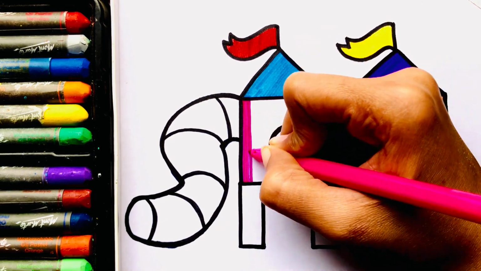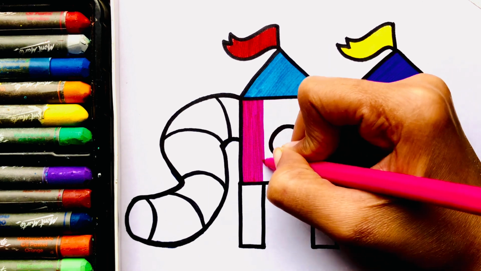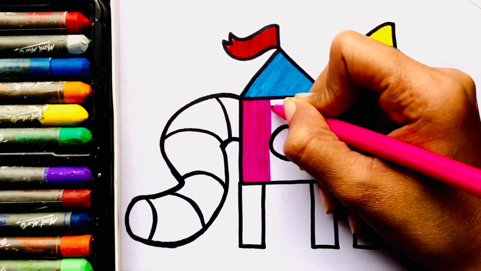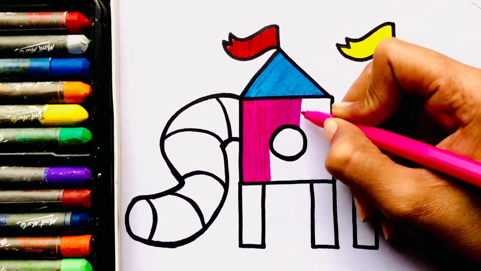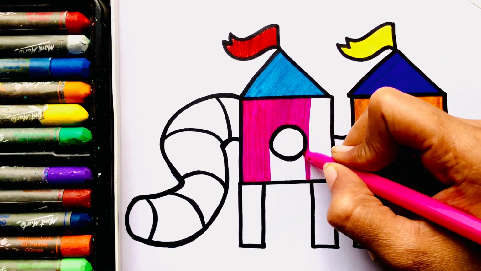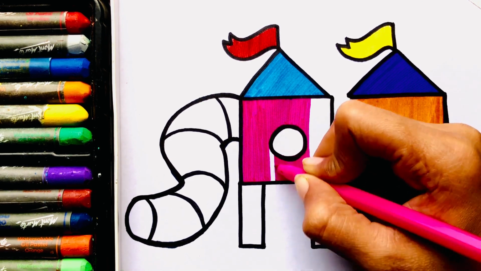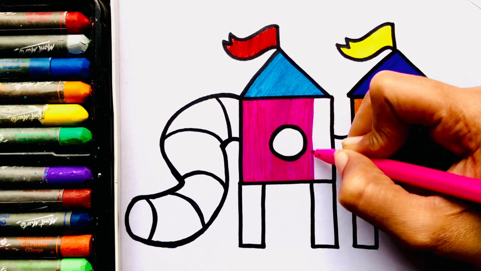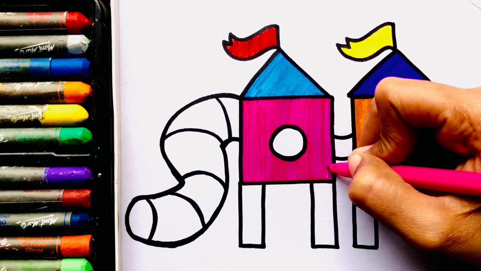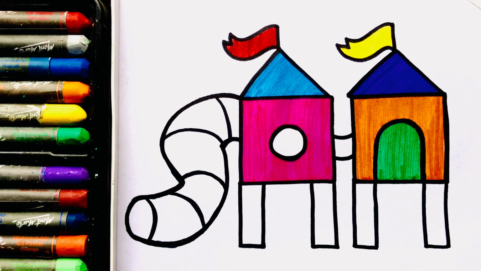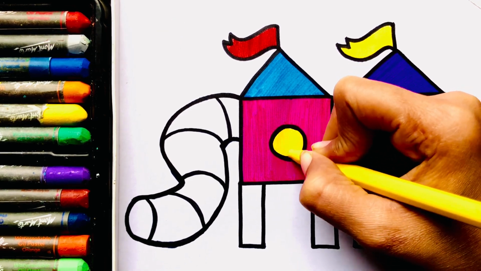This is a pink color. Which color, kids? This is a pink color. Again, repeat. This is a yellow color. Which color, kids? This is a yellow color.